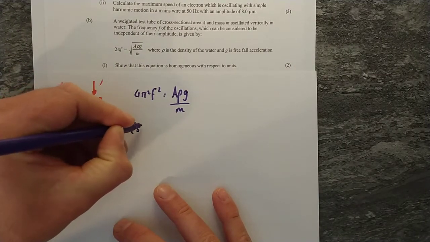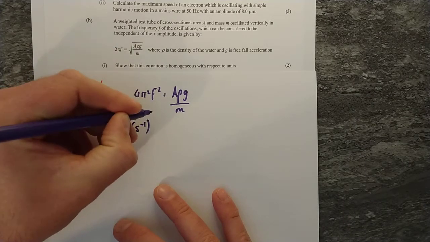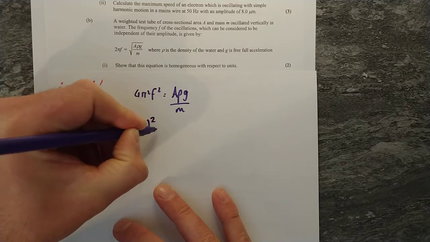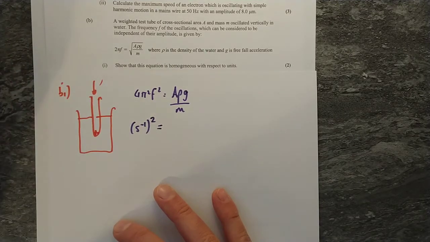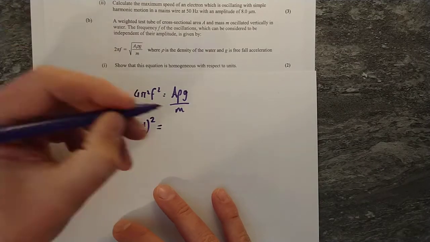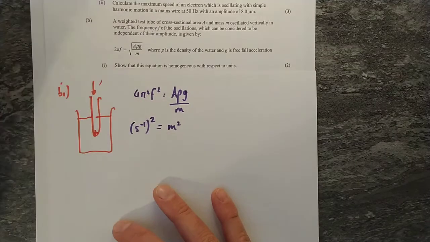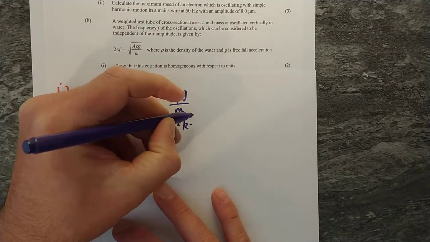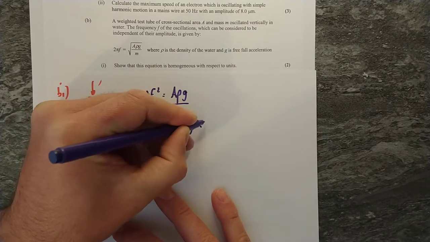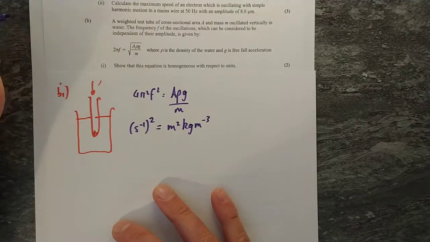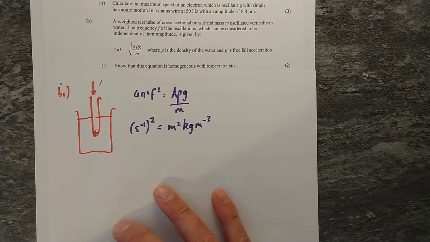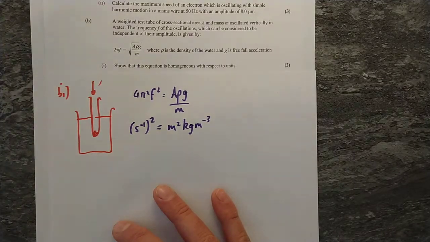Frequency is seconds to the -1. I could put hertz in there, but we need to cancel stuff either side. So we're going to go seconds to the -1. Now, the cross-sectional area, A, is going to be in meters squared. Rho is the density of water, which is mass divided by volume, kilograms per meter cubed. Now, for g, we could either have newtons per kilogram, or we can have meters per second squared.